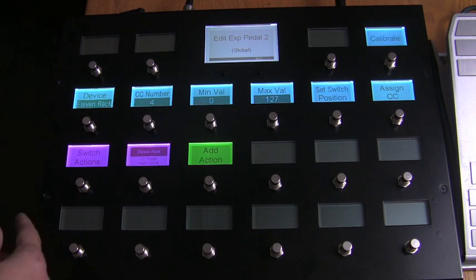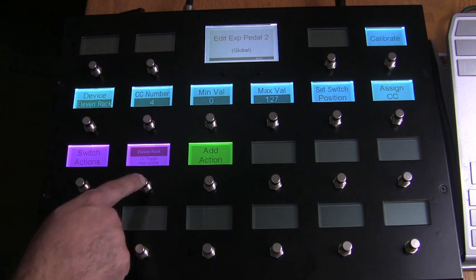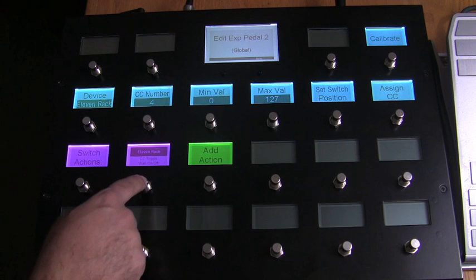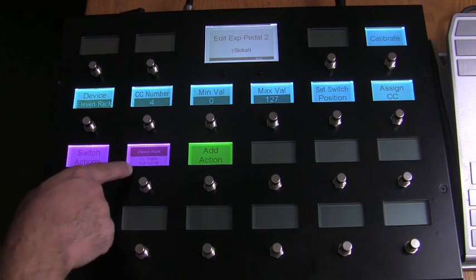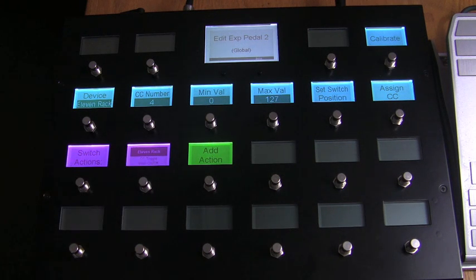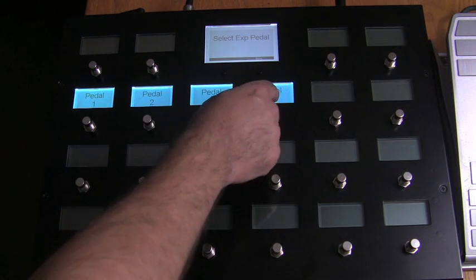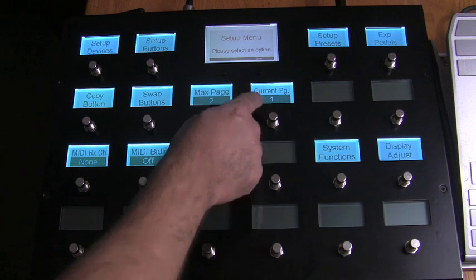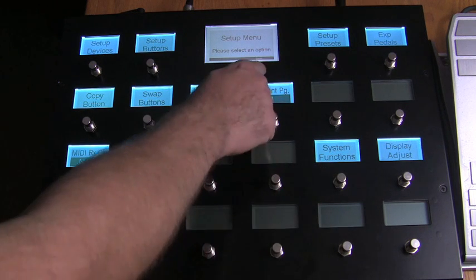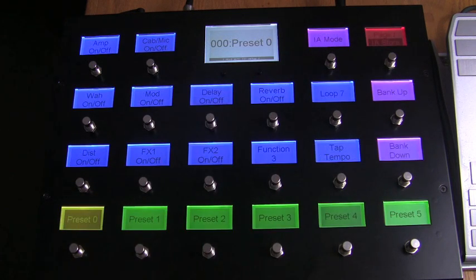Now we're back to the expression pedal page, and you can see there's another action here that says 11 Rack, and I don't know if you can read the fine print, but it says CC toggle wah on and off. That's it. We've now set up our expression pedal. So we just hit done here and done here. This is the top level setup menu, and we can hit done here. So we've set up our pedal.